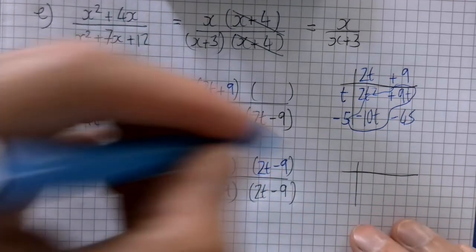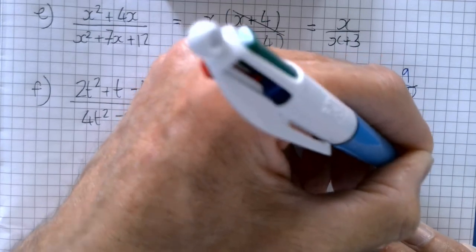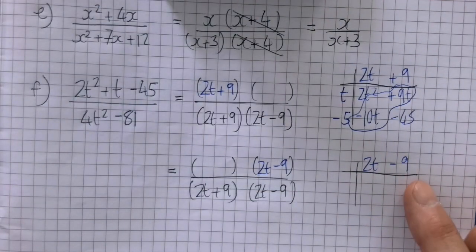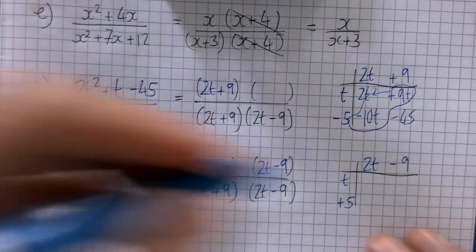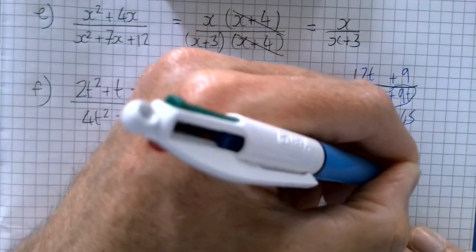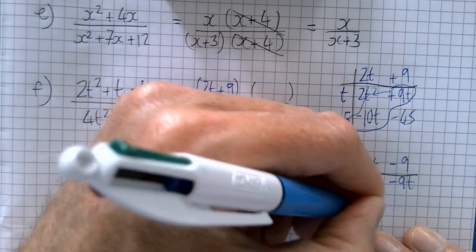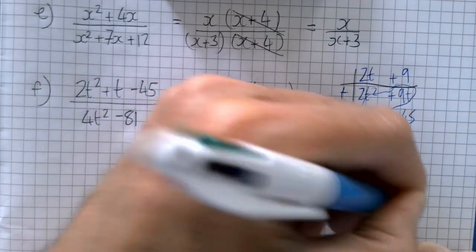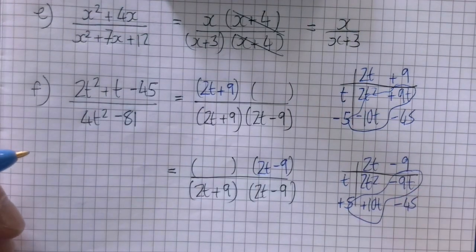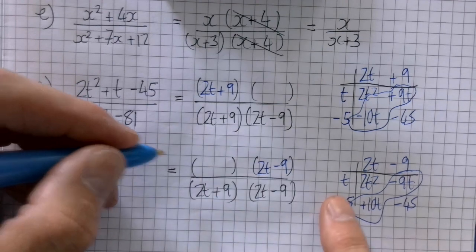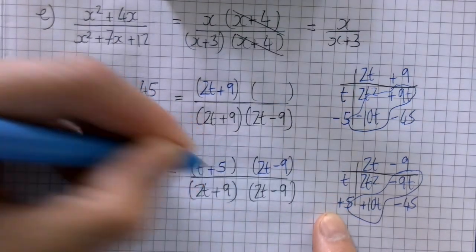Right, so let's try this one. If it's minus 9, then that must be t plus 5. Let's grid that one out. 2t squared minus 9t plus 10t minus 45. Let's peanut that one. 10t, take away 9t, 1t. Brilliant. So it's got to be t plus 5.